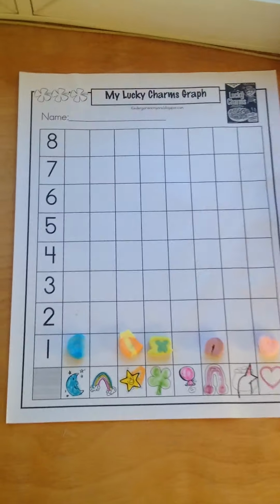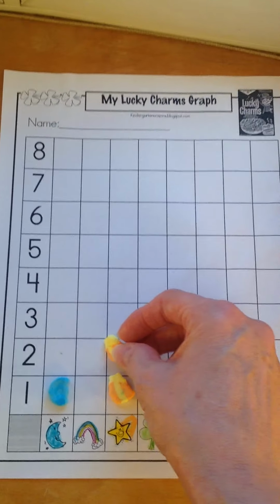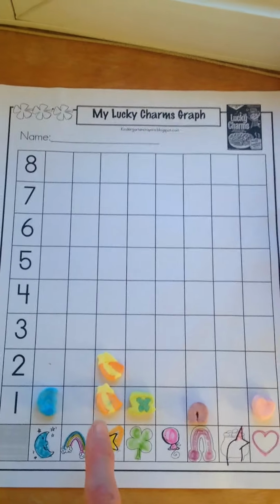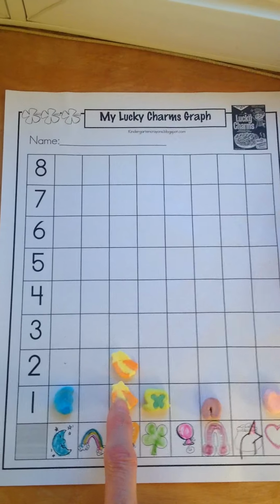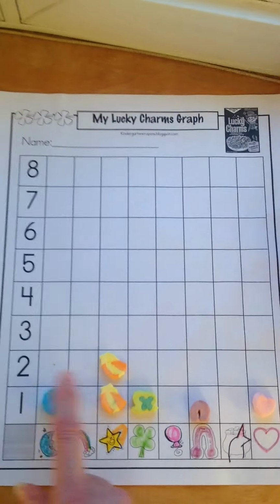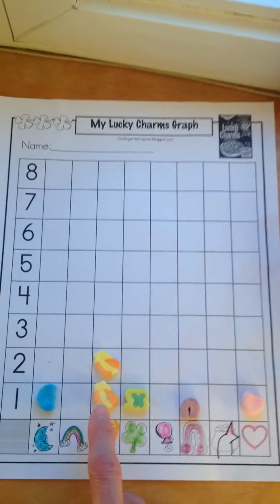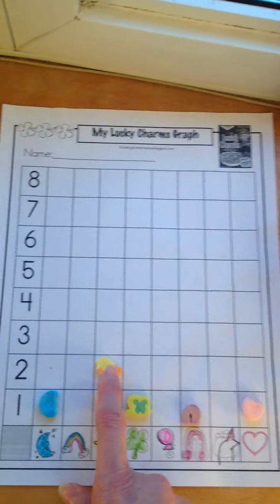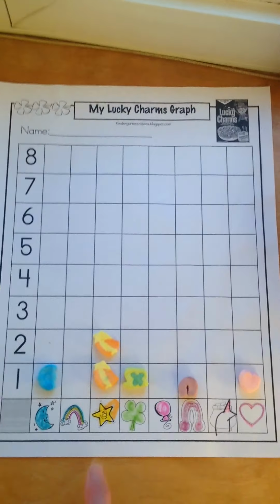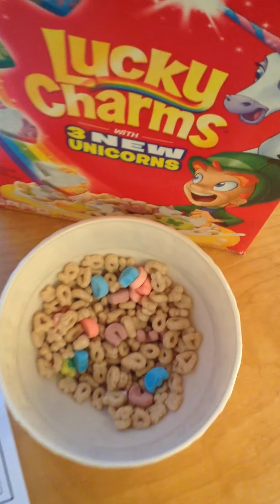Another shooting star. So I know where the shooting star is. Now I already have a shooting star here for number 1, so I go up to the next box to put my shooting star in number 2. I have 2 shooting stars. Let's count the charms. 1, 2 shooting star charms. I don't count the picture, do I? Right. Okay, back to our bowl.